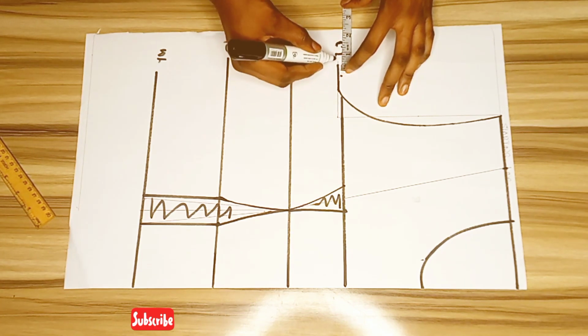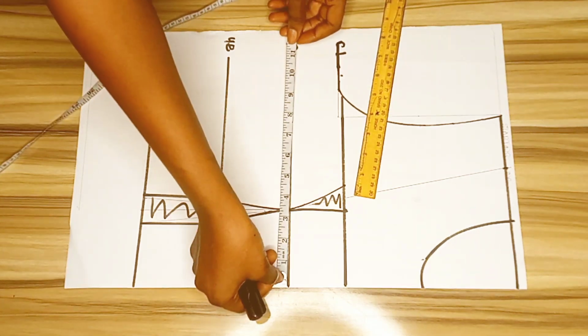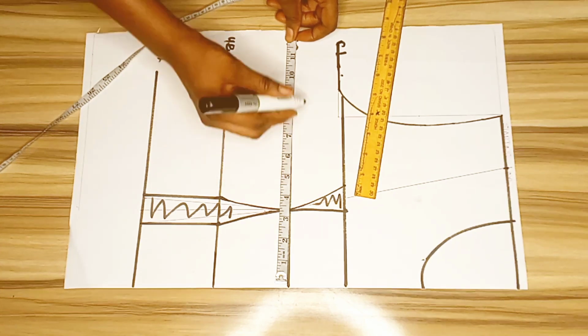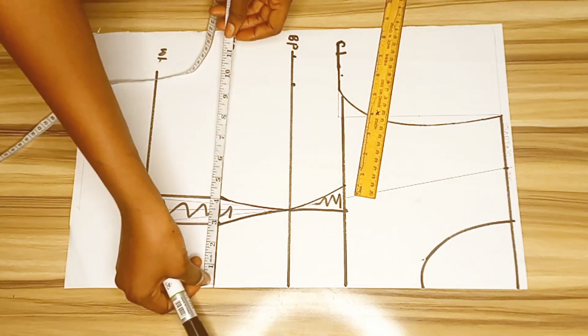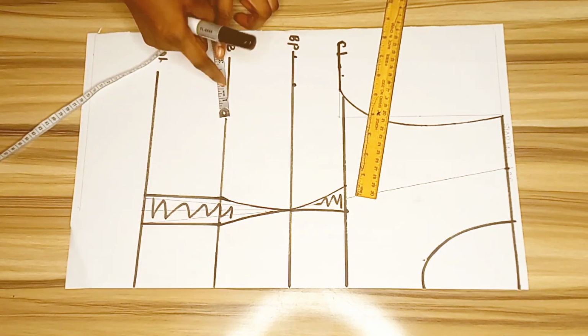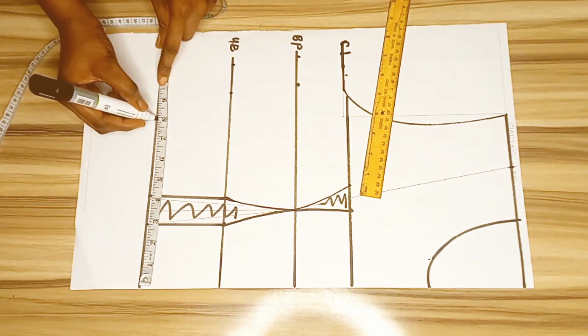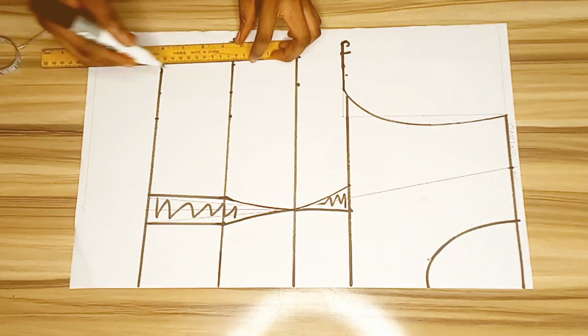I'll also go ahead and impute the same measurement on my bust point line. The only difference is that I'll not be shifting my darts because there are no darts in between. I'll also repeat the same thing for the underbust and the waistline measurements. And I also didn't forget to mark my dart intake and my general stitching allowance. And afterwards, I went ahead to connect the lines at the sides with my ruler.